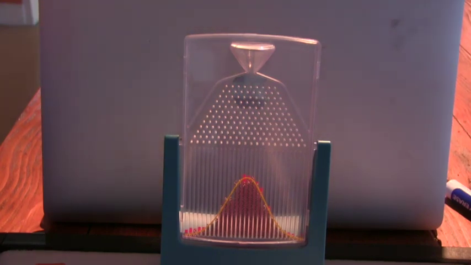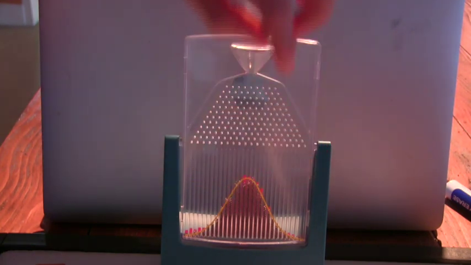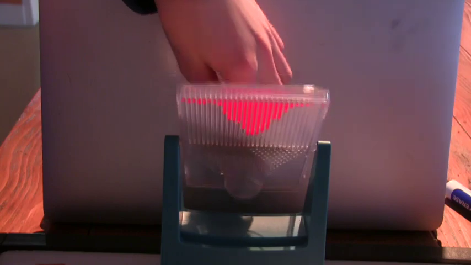Okay, so here's our second thing we're going to take a look at, and we're going to talk about distributions. And what is this device we have here? It's sort of like a pinball machine. So all the little beads start from the top. Sure, you can move it.